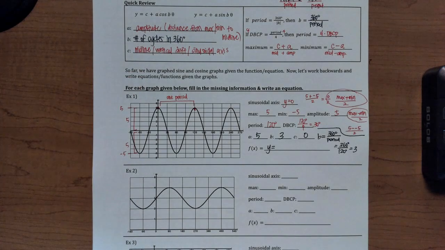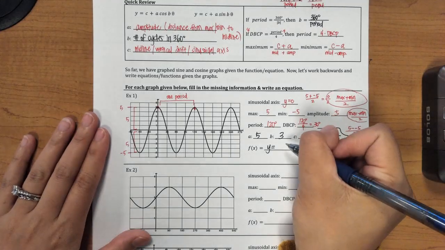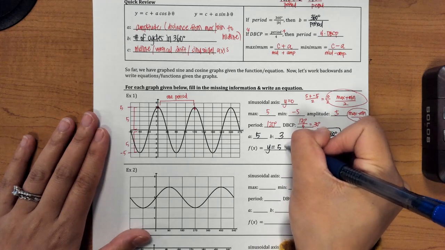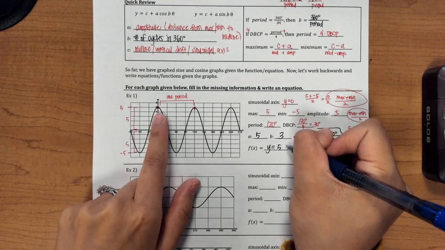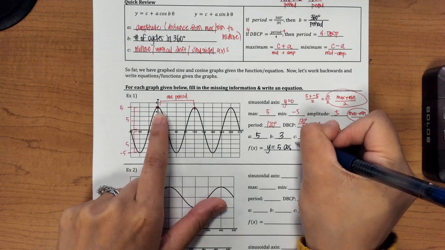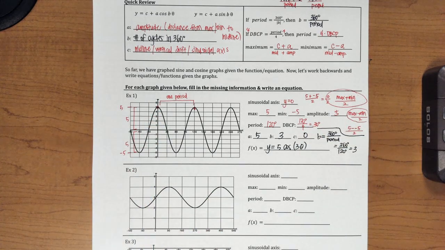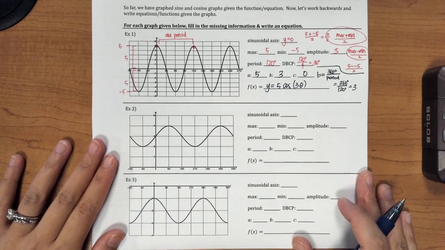Oops, excuse me, my lights went out. And then we have A, which is 5. We are using a cosine graph because it starts at the top. And then B is 3 theta. You don't have to write the parentheses. I make it a habit. It's just me. Okay?